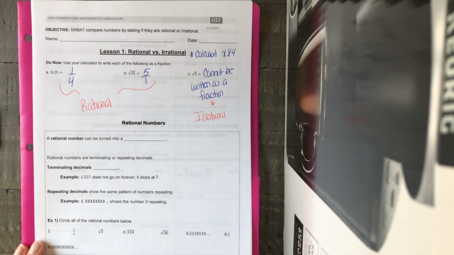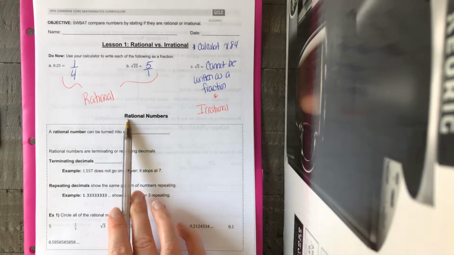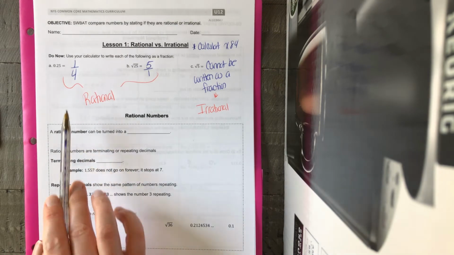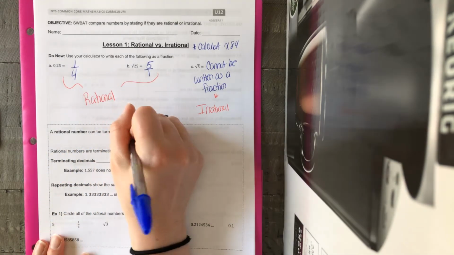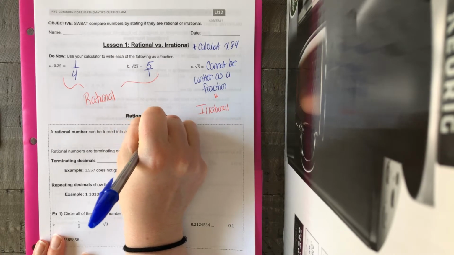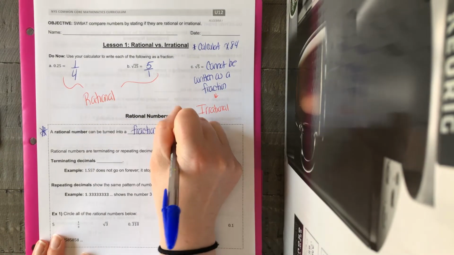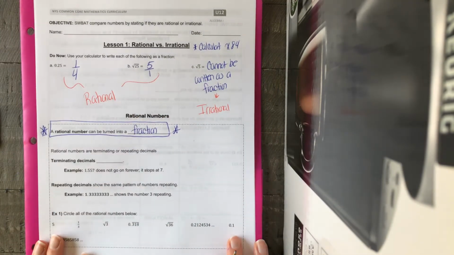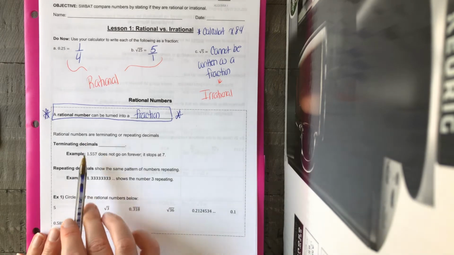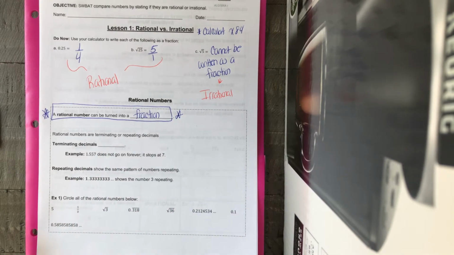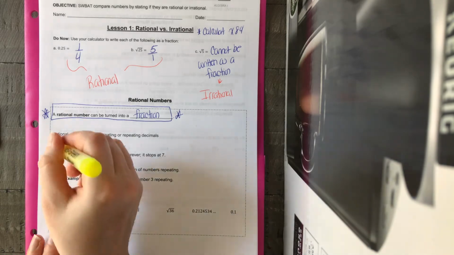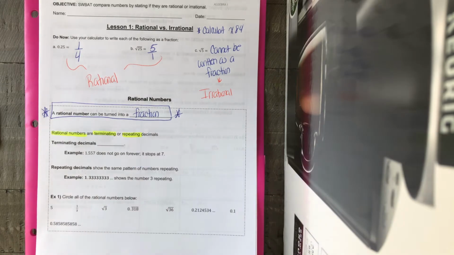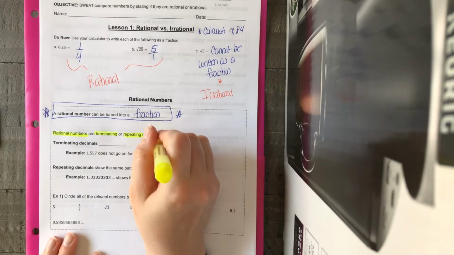Okay, so if we look down at the notes underneath, let's start with rational numbers. A rational number, well, we just said, can be written as a fraction. I'm going to star this all around because this is going to be your go-to definition for rational. This is the full definition of what makes something rational. Rational numbers either terminate or they repeat. It's a repeating decimal, I should say.